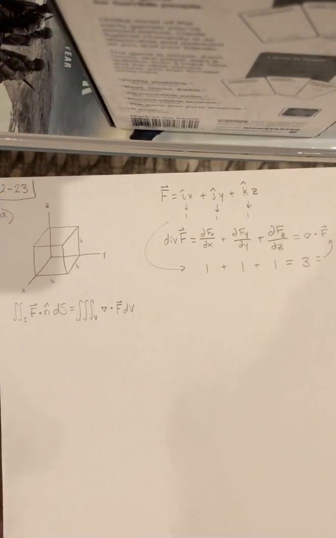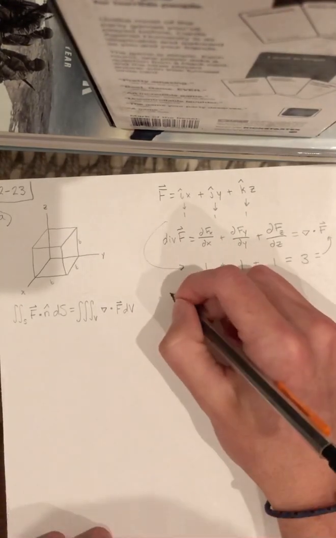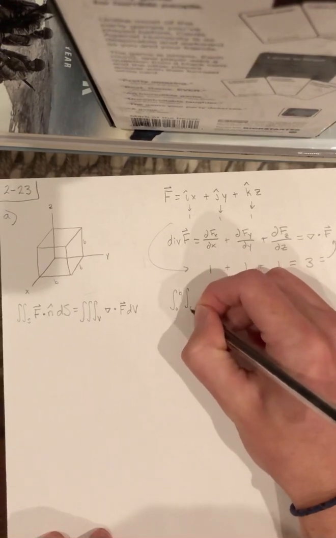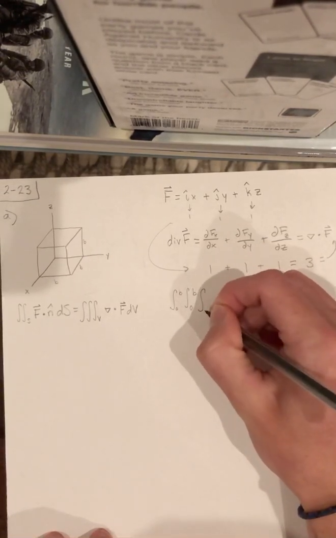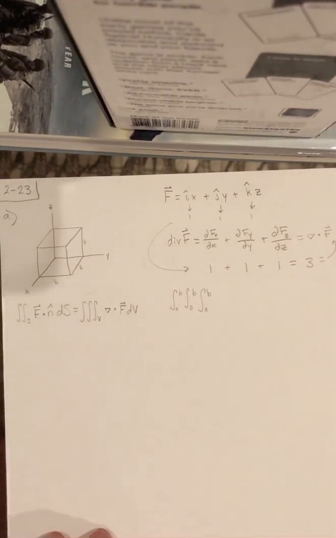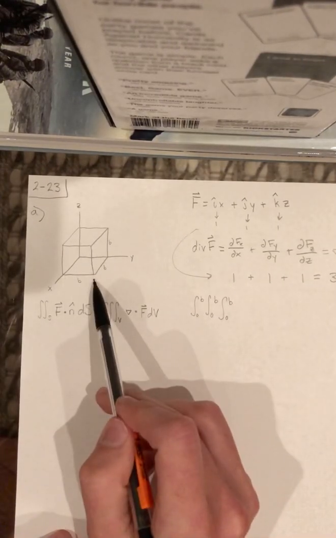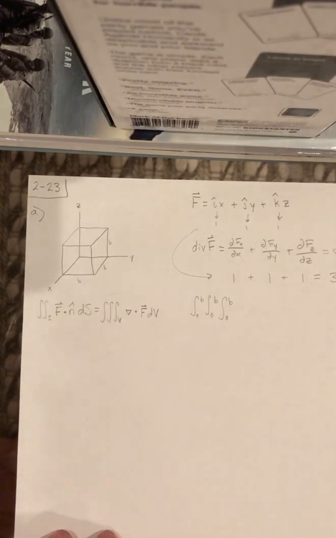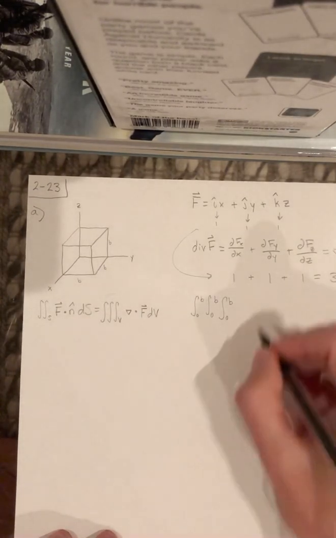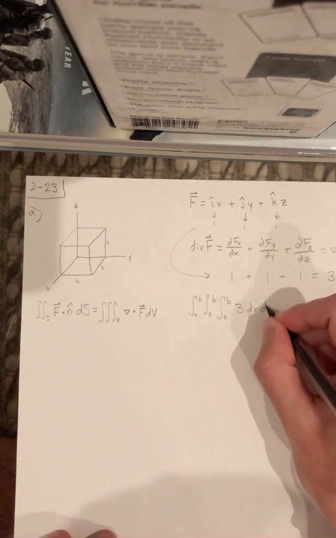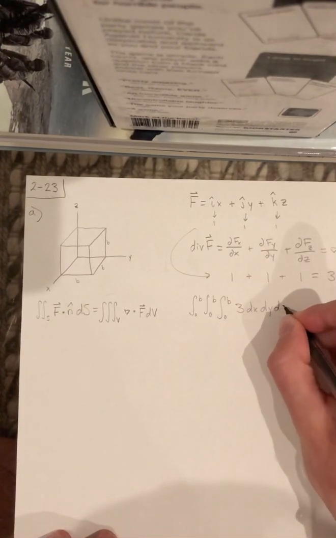The next step we're going to want to take is to integrate it. So we're going to do integral from 0 to b, integral from 0 to b, integral from 0 to b. This is 1 for each side, so it's going to be 1 for y, 1 for x, and 1 for z. And then we're just going to put 3 dx, dy, dz.